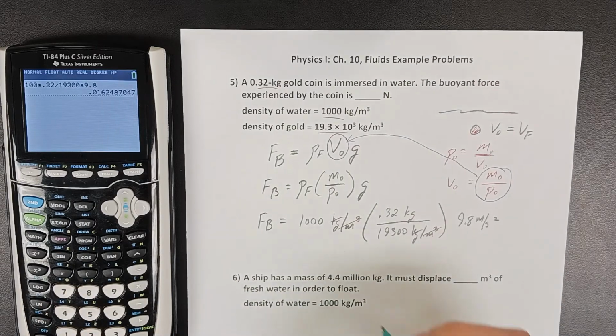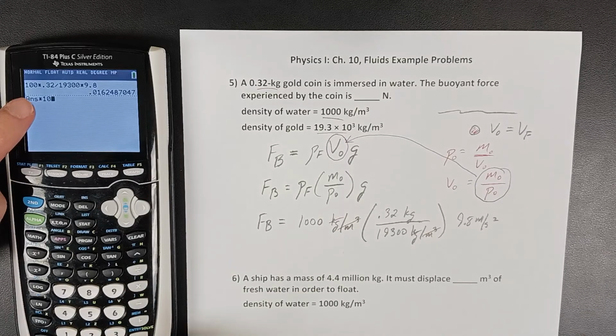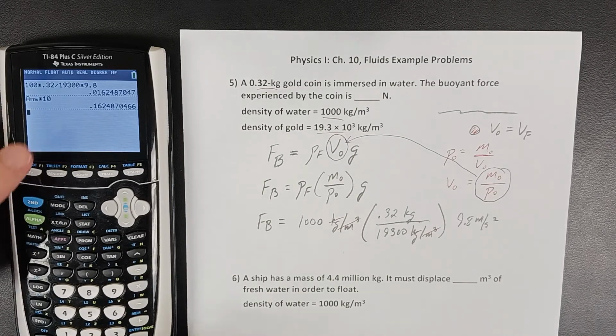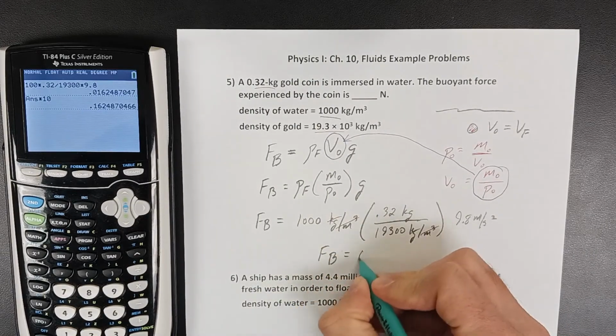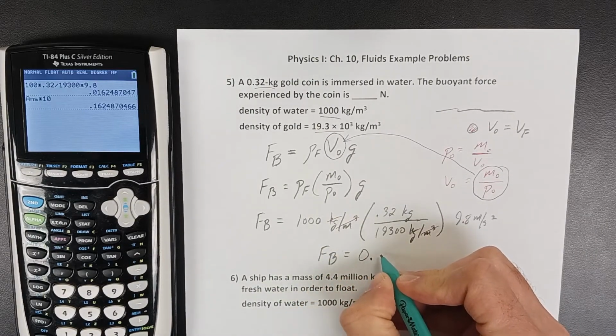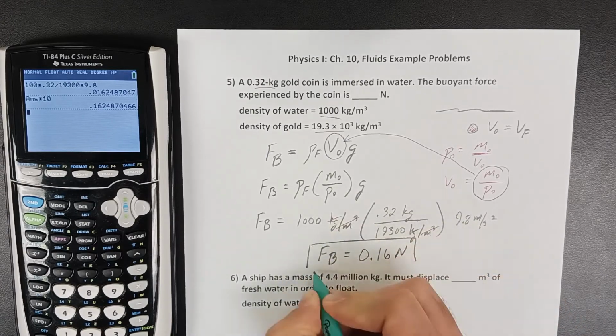I think I missed, yeah, I did. Right there, I accidentally did 100. So I multiplied by another 10 to make it 1,000. That's my fault for making a typo. Okay, but a force of 0.16 newtons.